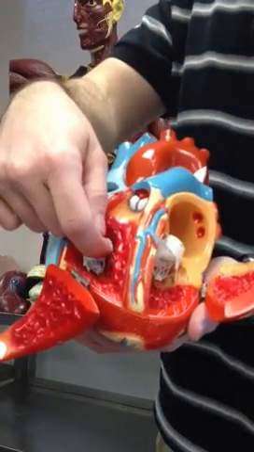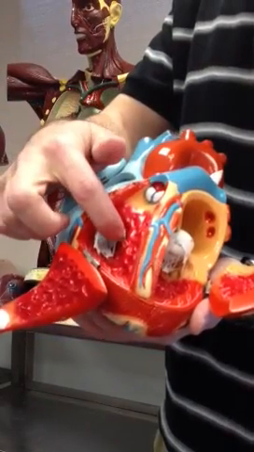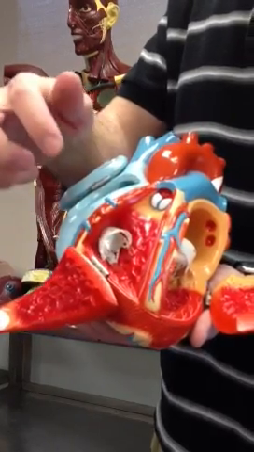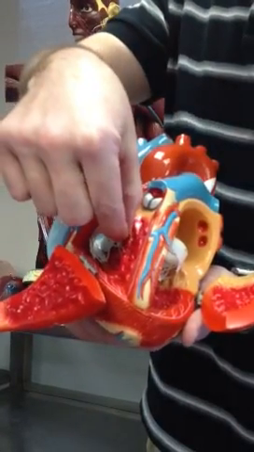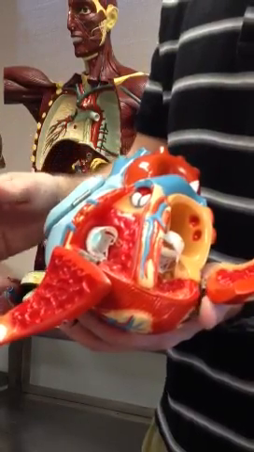When we look at the valves, we see a number of little white strings coming off of the valves, and these are the chordae tendineae. The chordae tendineae end in these red papillary muscles, small projections of muscle that cling to the chordae tendineae to prevent the valves from inverting during a powerful contraction.